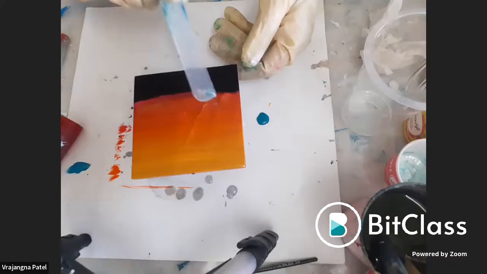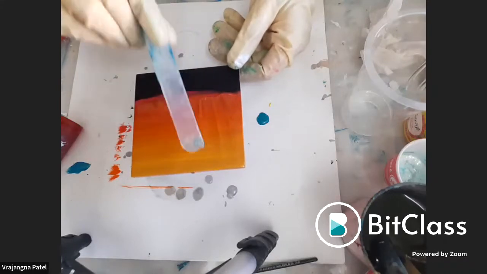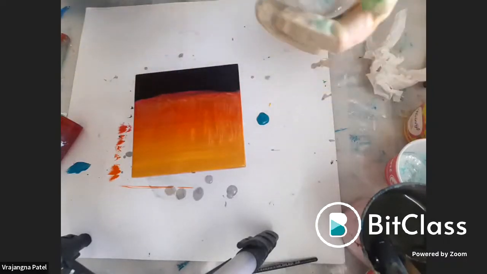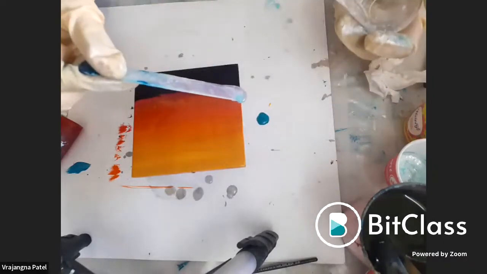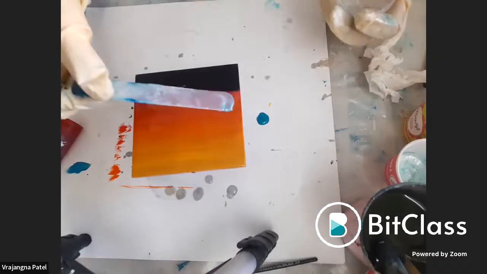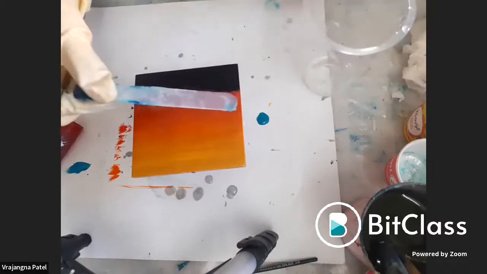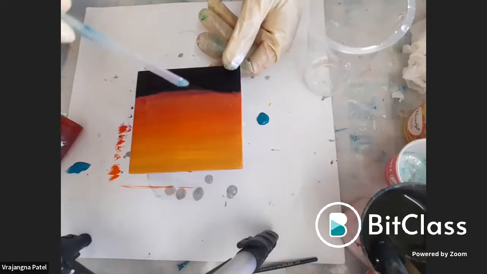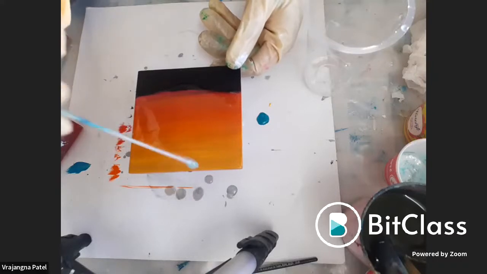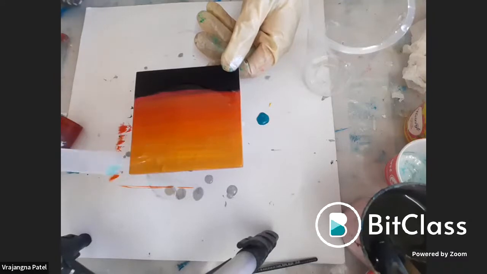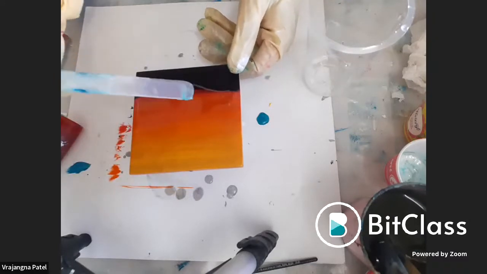Now to give a bit of natural look, what I'll do is I'll just get my resin a bit over the sand part. Okay, so I'll just check that each and every edge corner is nicely covered up with the resin. There is no empty space.